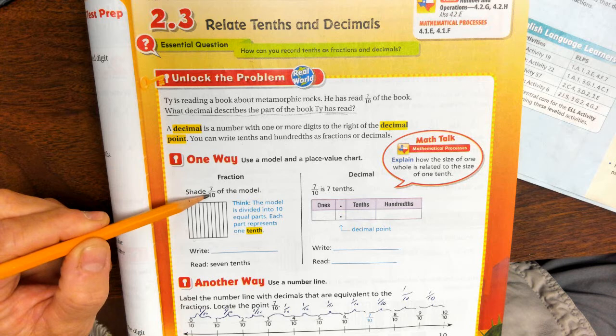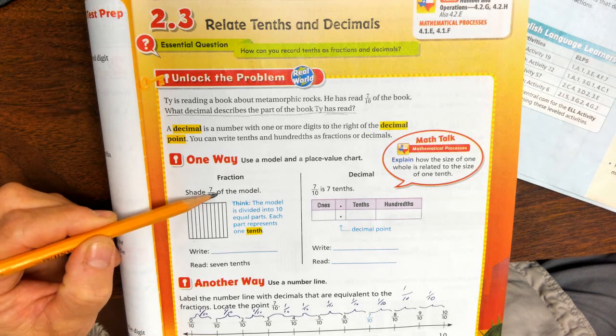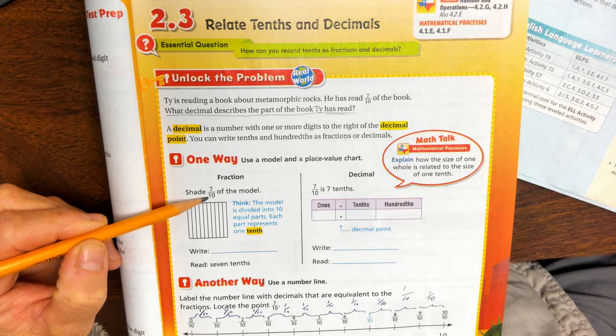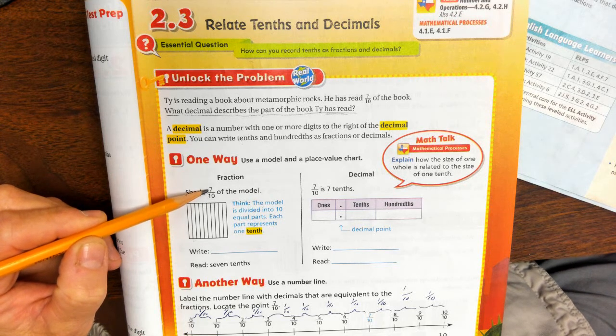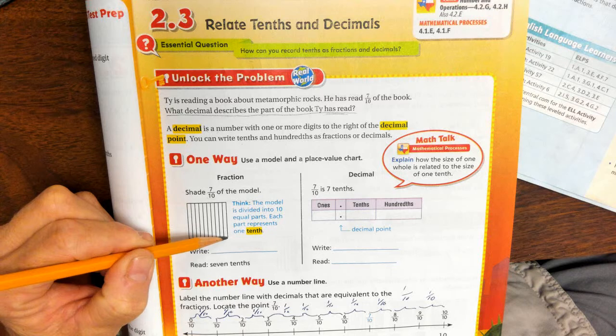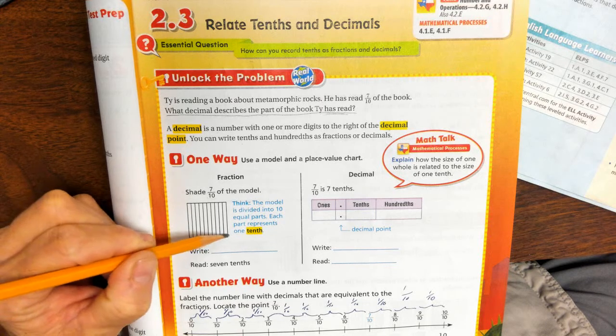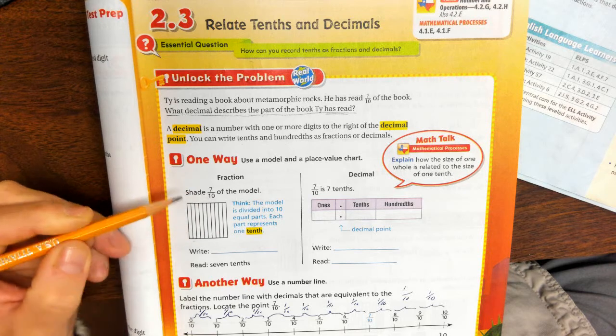It says shade 7/10. In a fraction, the bottom number designates how many parts the whole has been divided into, and the top number, the numerator, tells you how many you have. There are 10 parts, and we just counted that there are 10 divisions in this shape. So we have 10 parts and we have 7 of them.